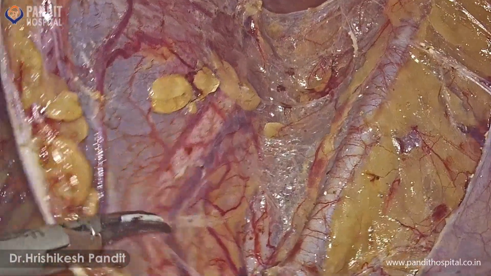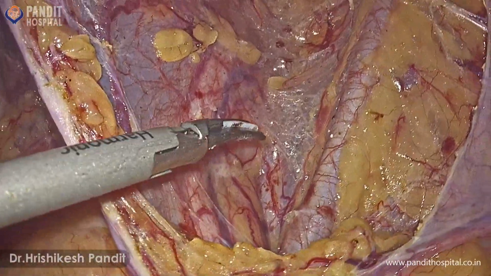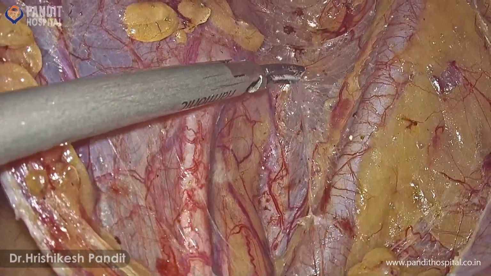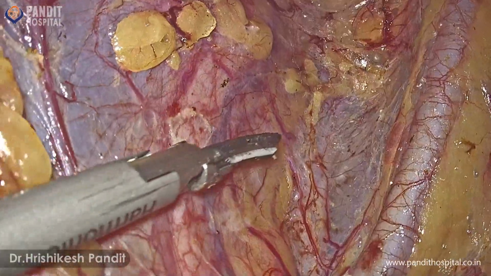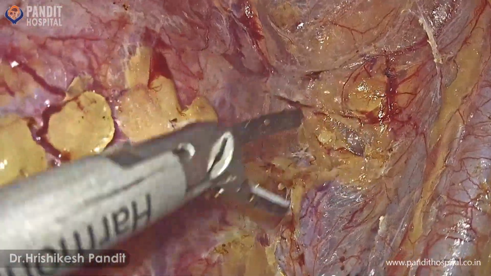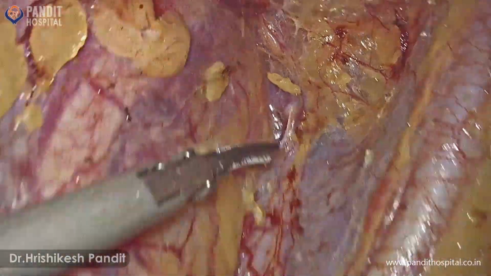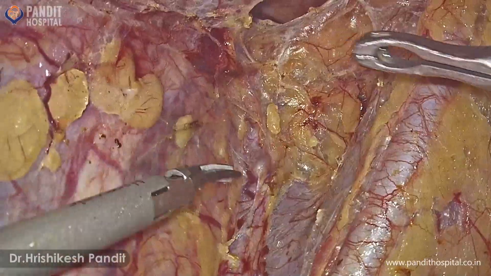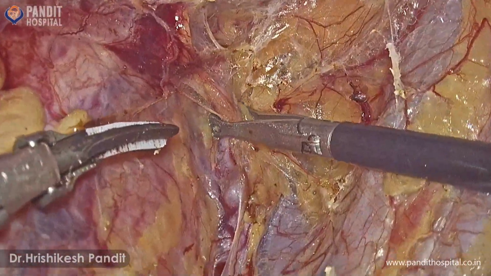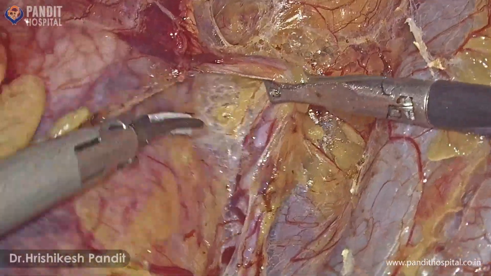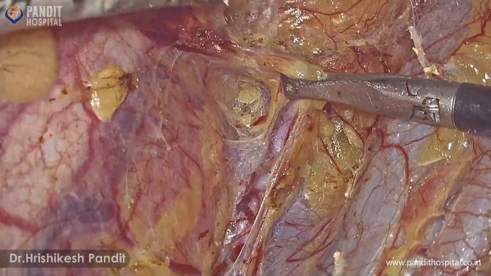Dissection is continued in this space in order to expose the external iliac vein caudal to its corresponding artery and then the internal iliac artery and vein. Careful dissection is done in this space so as to prevent any injury to the great vessels lying along the lateral pelvic wall. We continue to dissect along the internal iliac artery.